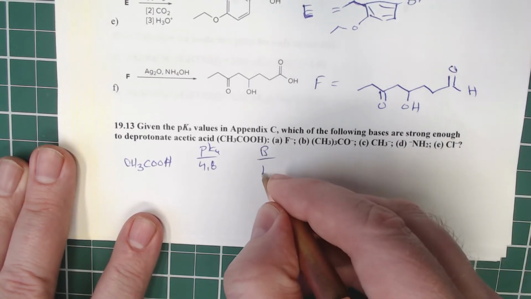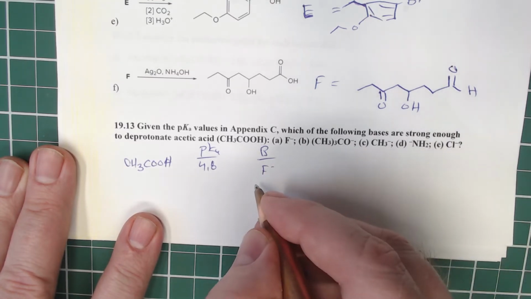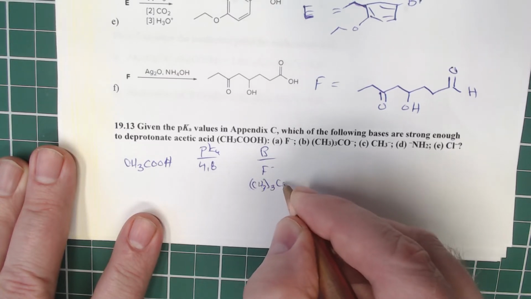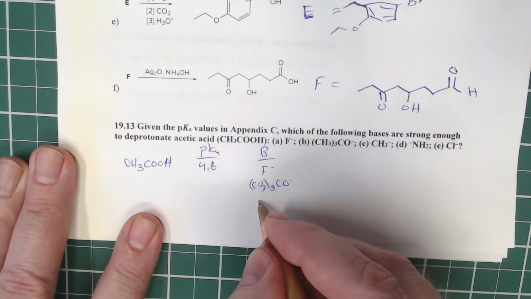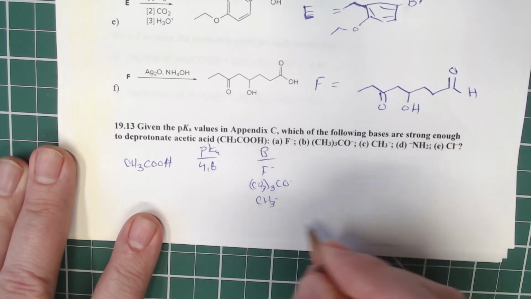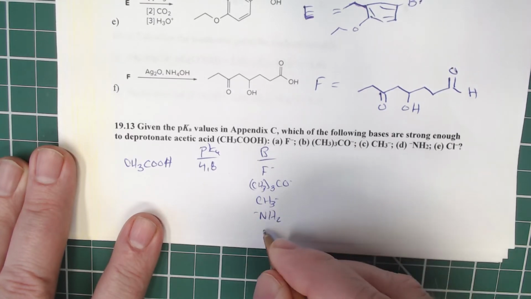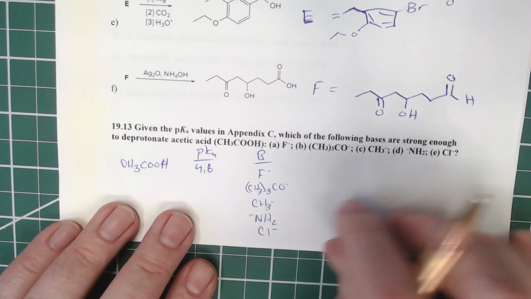And our bases are fluoride, tert-butoxide, (CH3)3CO minus, then CH3 minus, NH2 minus, and Cl minus. So all of those things are the bases.